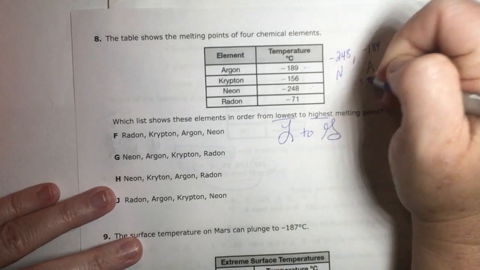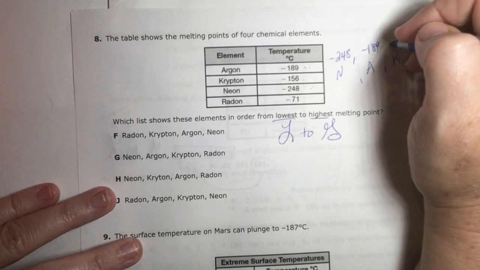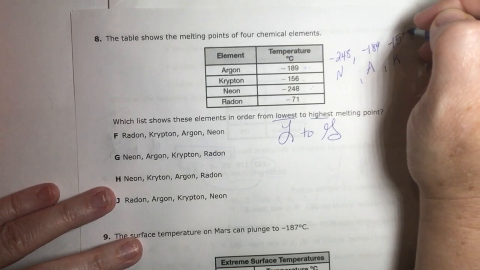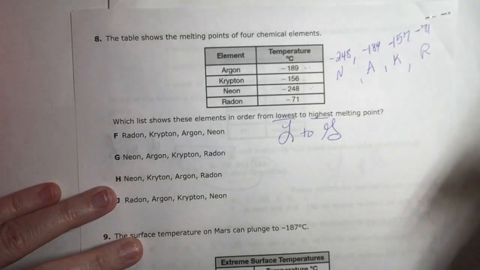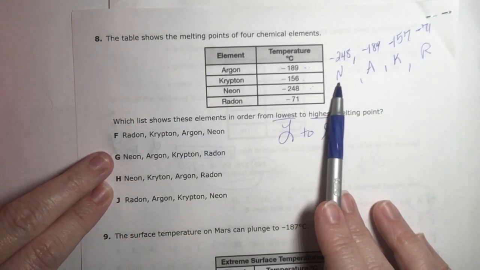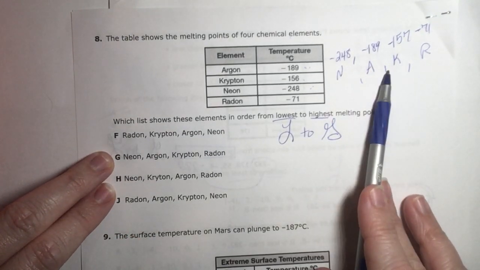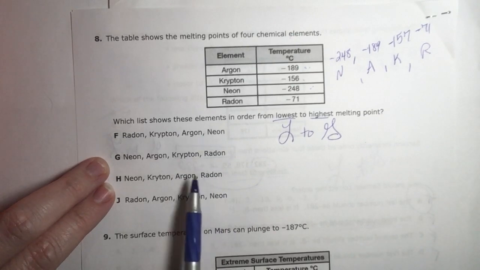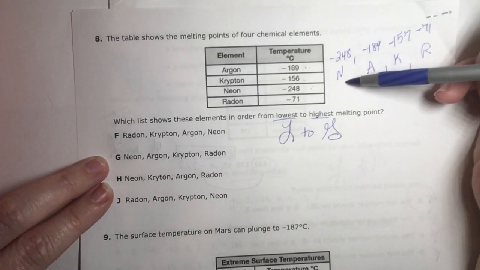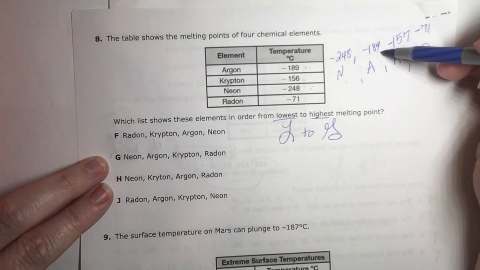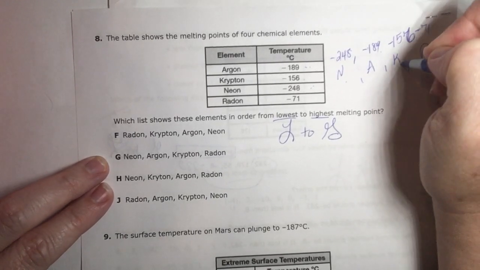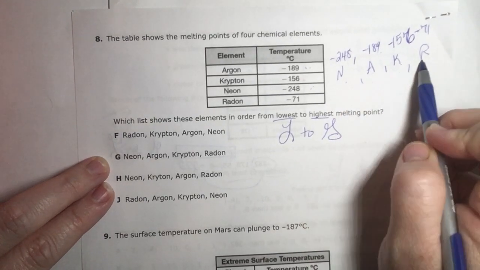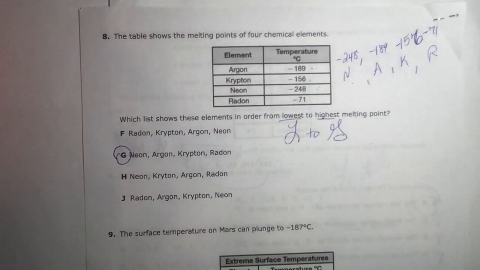Then krypton. And last is radon. All right, so N, A, K, R. Oh, look, they switched those. Let me make sure. Negative 189, yep. It's got more negatives than negative 156. So yes, this is right. Neon, argon, krypton, and radon.